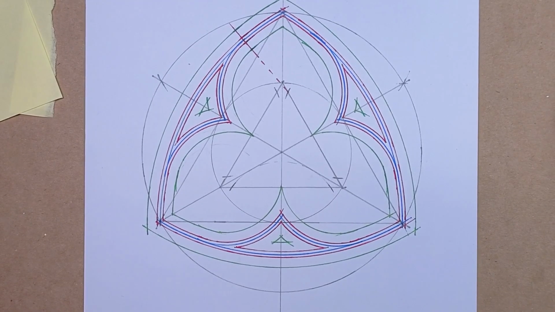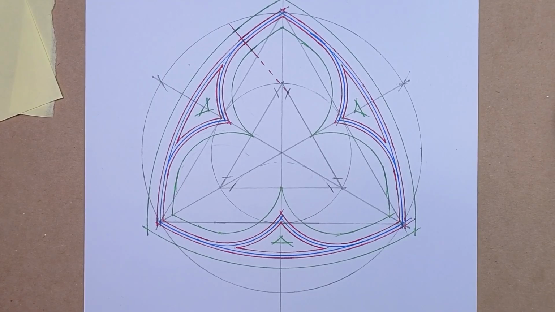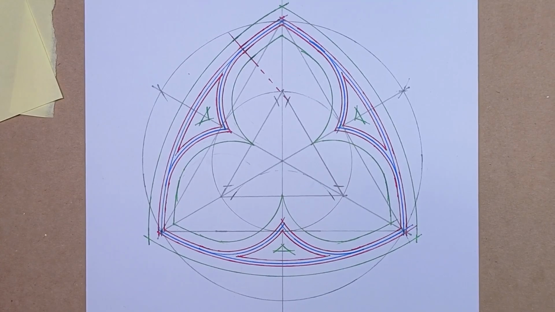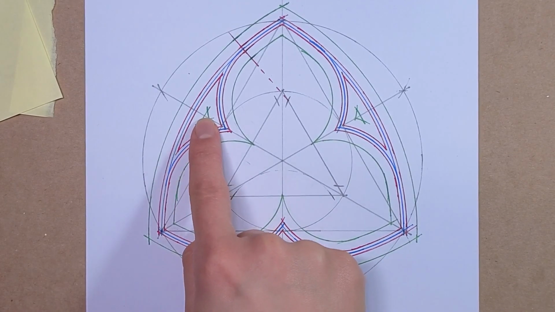How is it going? Working out? Lucy, it's Marty. Yeah. Everything's working out for me except the green little triangles that you have inside the, yes, those. Mm-hmm. What's not working out?